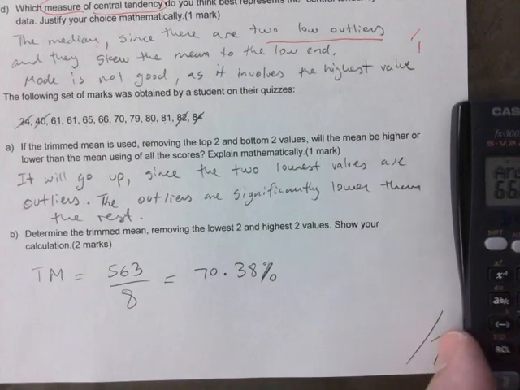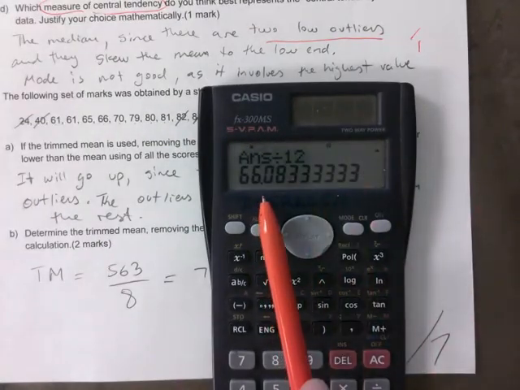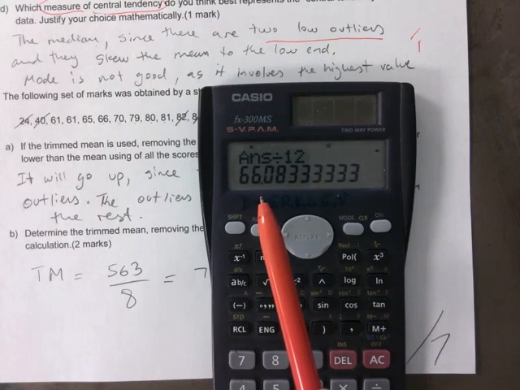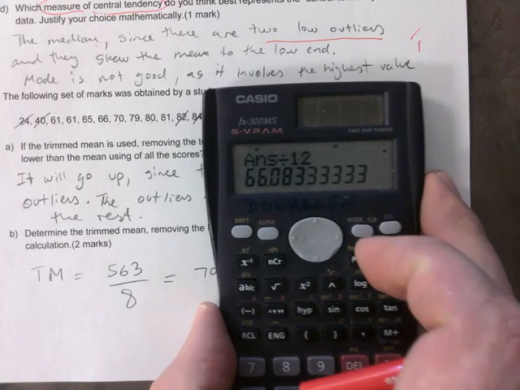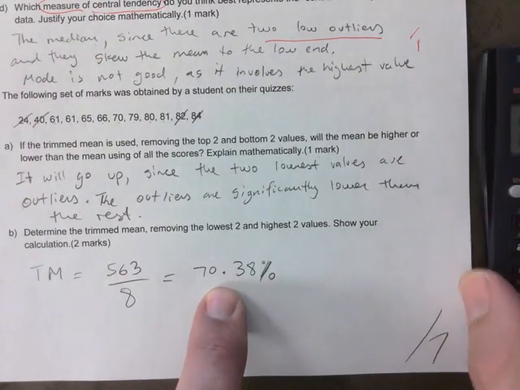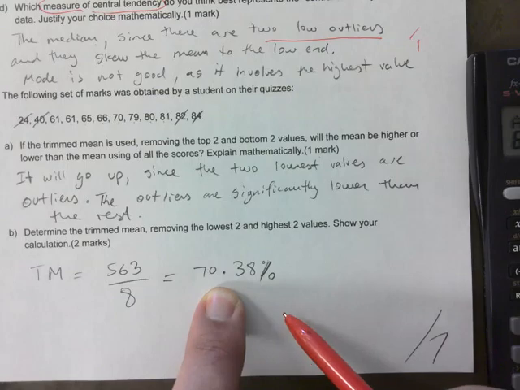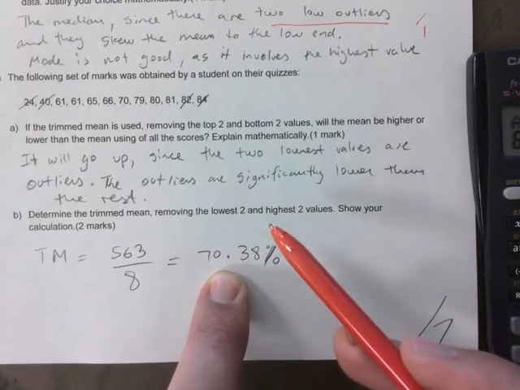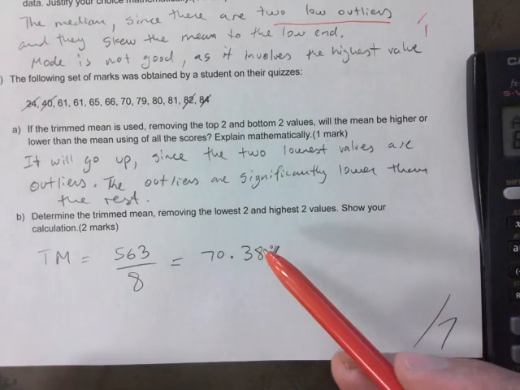Right. So this is what I got when I did the, what is the other one called? The non-trimmed arithmetic mean. I like the new terminology. The 66.08, and so it did go up. So yeah, do it. The province just wants to know what is the reasoning behind it.